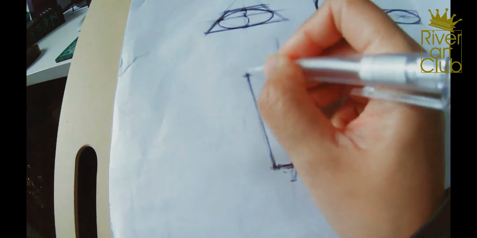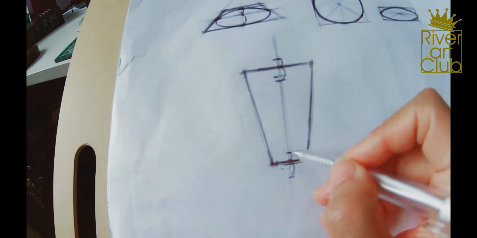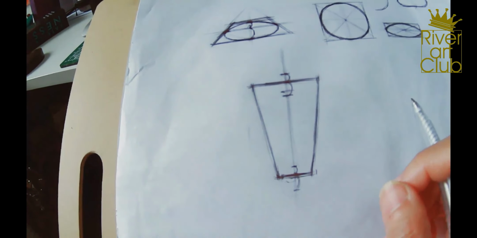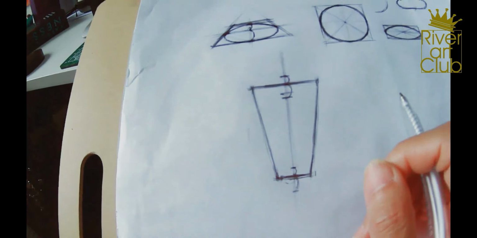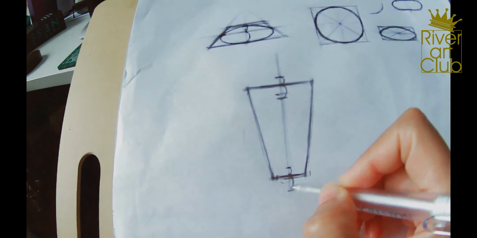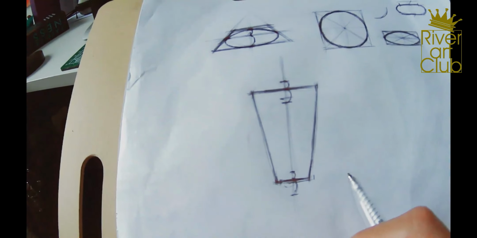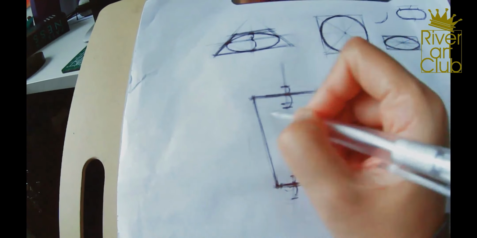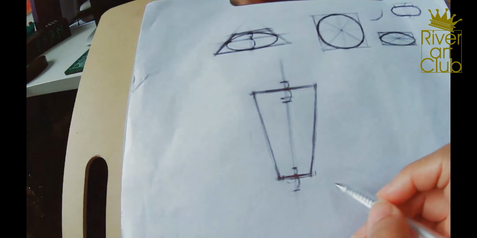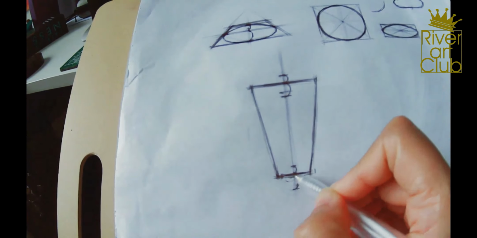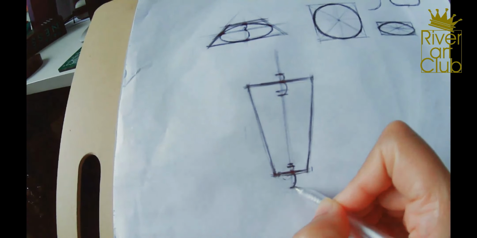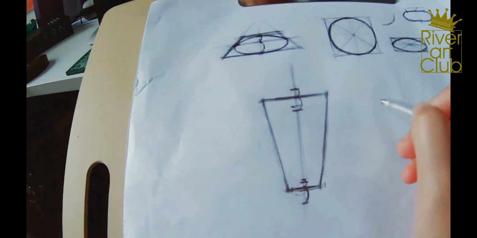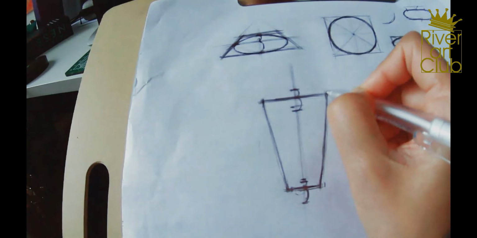So it looks like this scale is bigger than this scale, which is correct. We should make sure that people can say this part is bigger than here. That's a correct perspective.